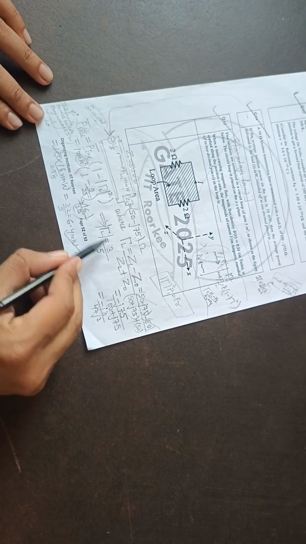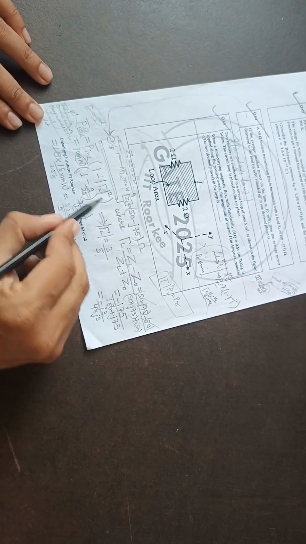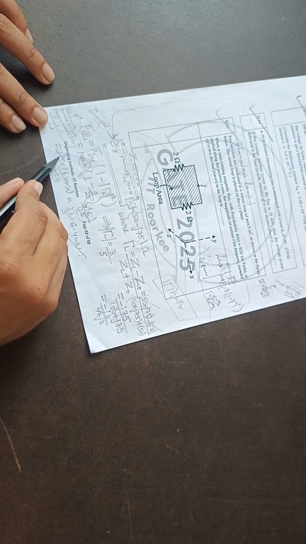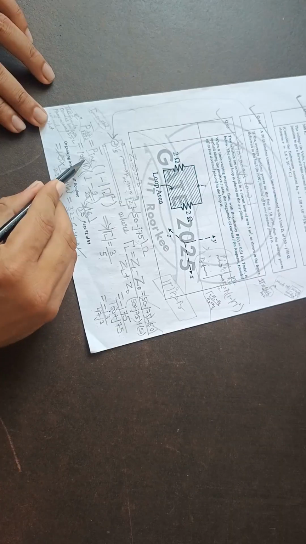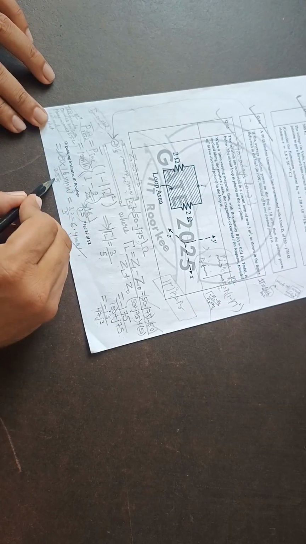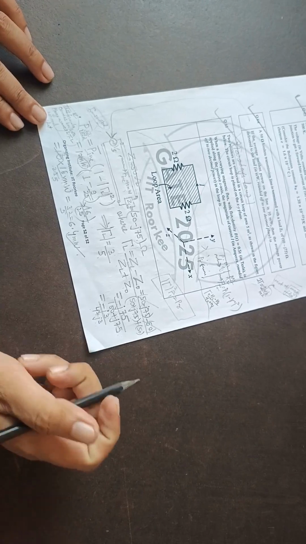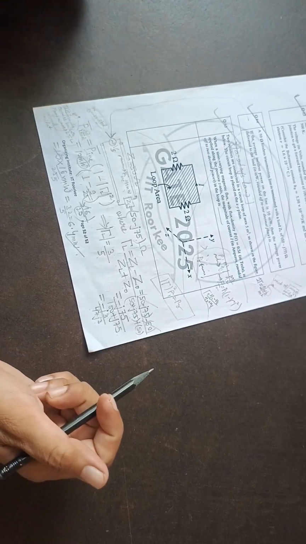So mod of the reflection coefficient is 3 by 5, so 1 minus mod squared is 1 minus 9 upon 25, which will be 16 upon 25. With 10 milliwatt incident, this gives 32 upon 5, so 6.4 milliwatt. So this was again an easy question.